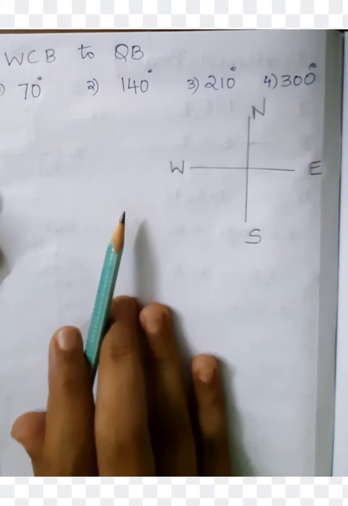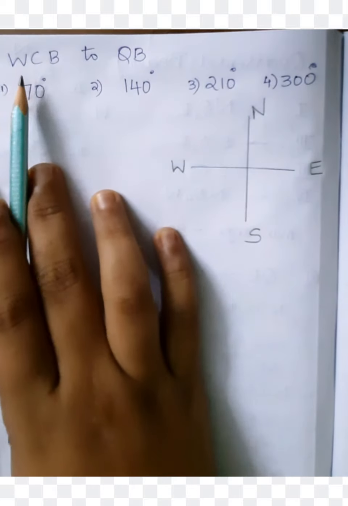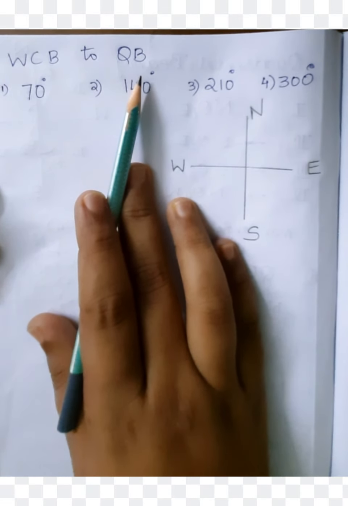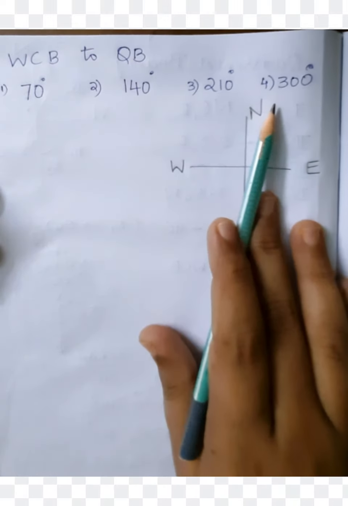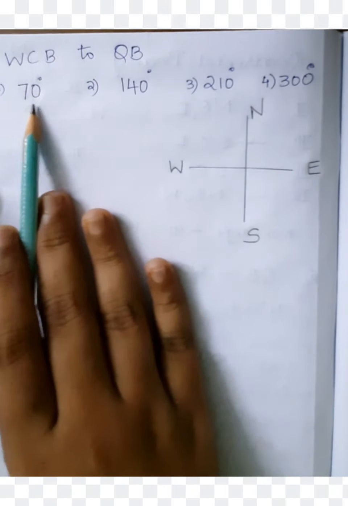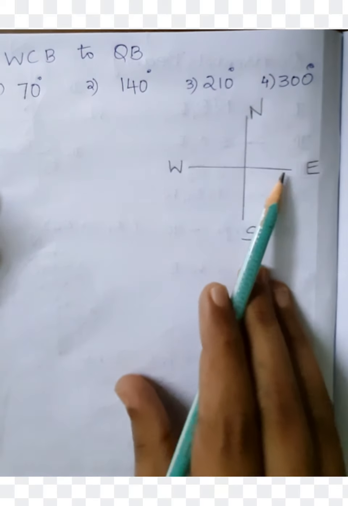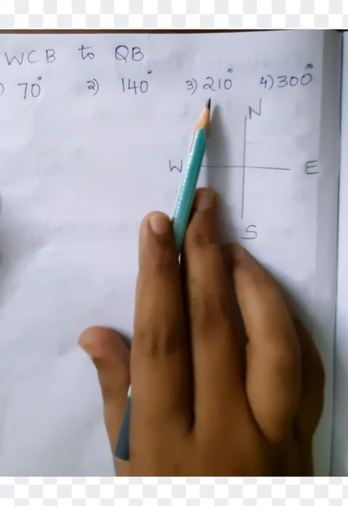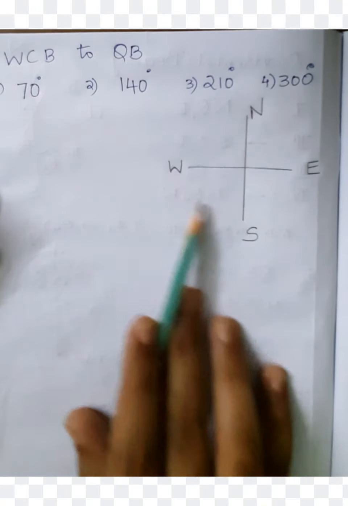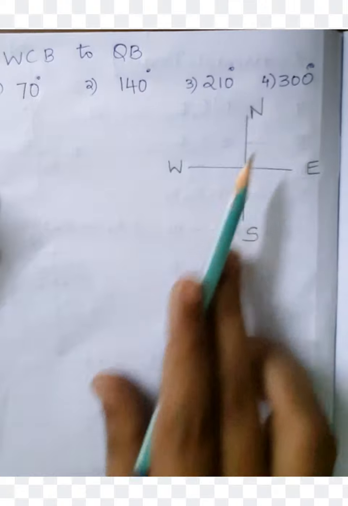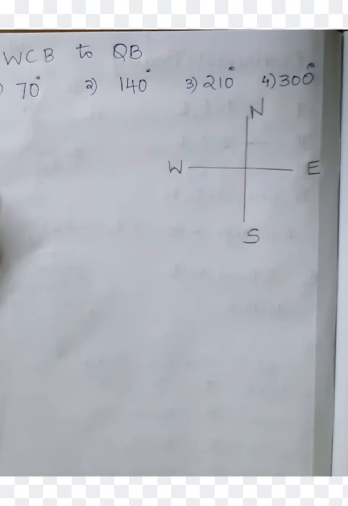Now we are considering the second thing, converting from a whole circle bearing angle into a quadrantal bearing angle. We'll take four different angles. The first angle is in the first quadrant, 70 degrees. 140 degrees falls under the second quadrant. The third one, 210 degrees, falls in the 180 to 270 degrees quadrant. And the fourth one has a 300 degrees angle, so this falls in the fourth quadrant.